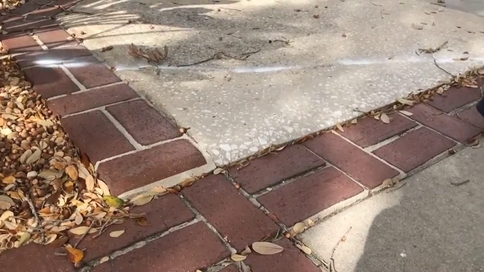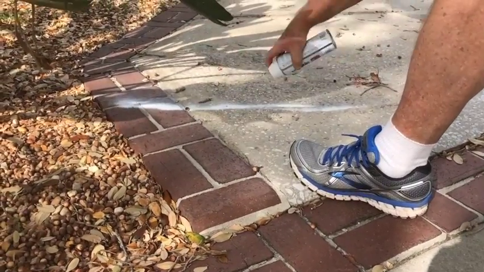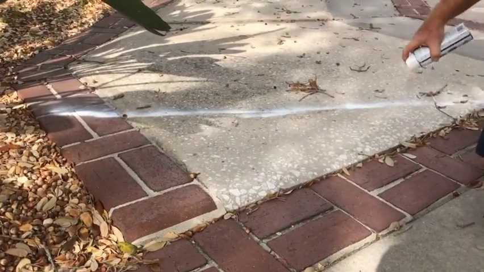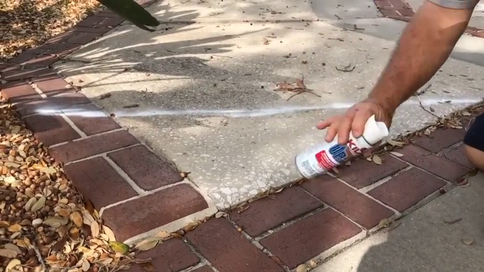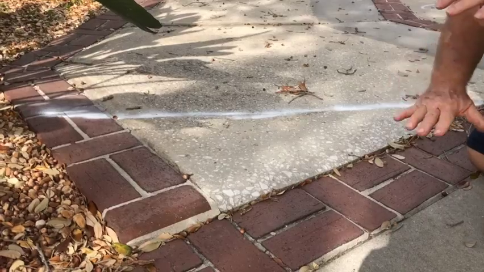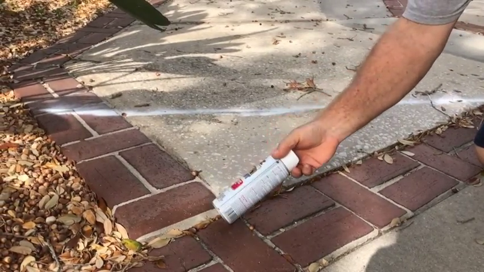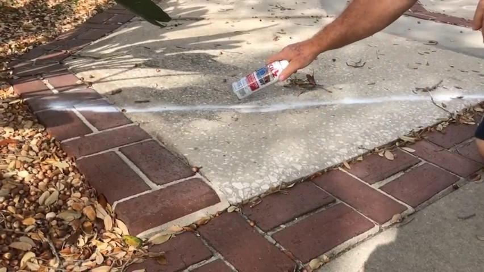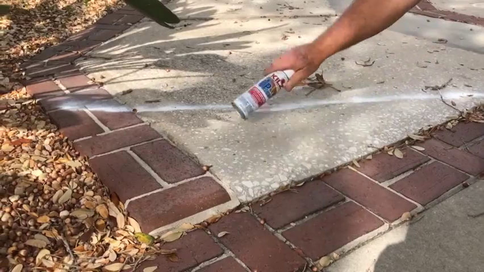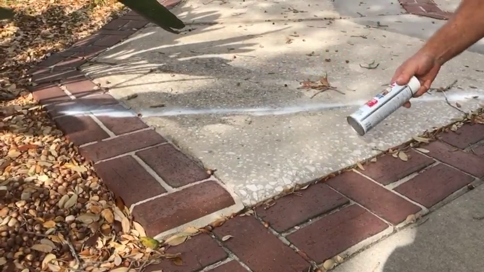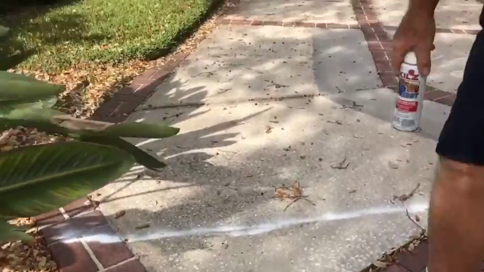So what we're gonna do is take our spray can and tell the contractor what to do. We're gonna tell him we want this to be ground down on a much more gradual basis so that there's not a difference in elevation. We're gonna tell him to start here and grind all this down back to this point. So instead of a sharp change in elevation, we get a gradual change in elevation, which is gonna make it easier to walk on.